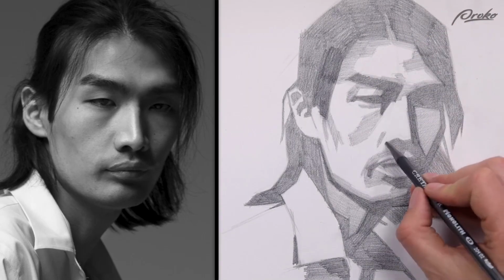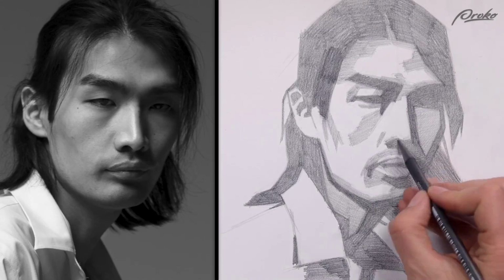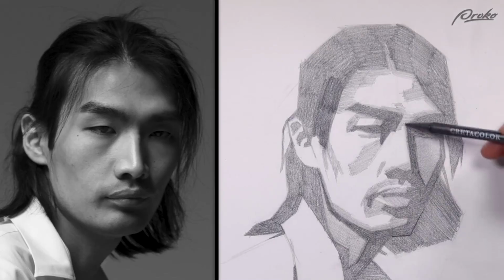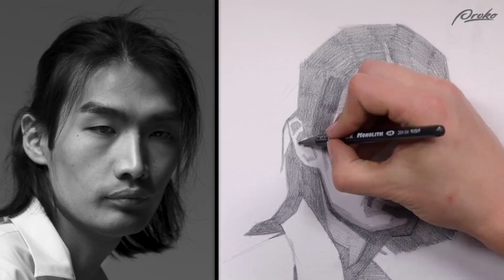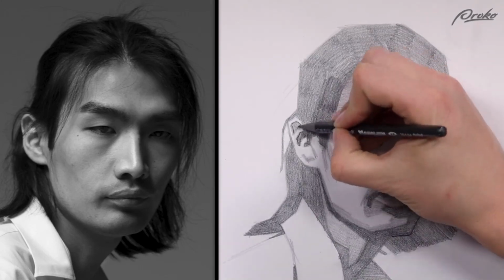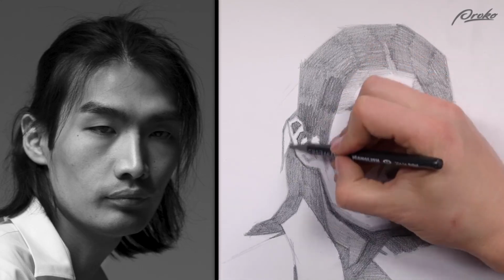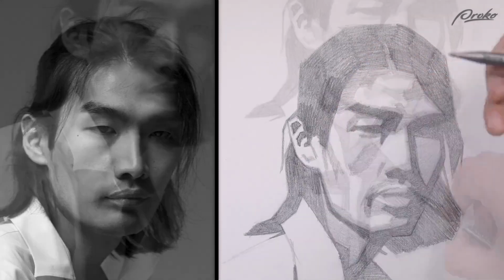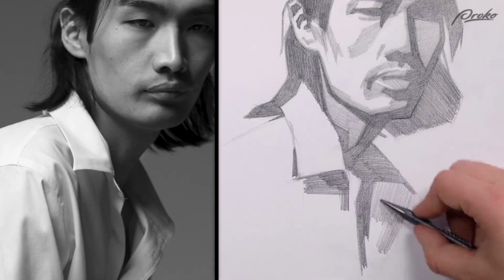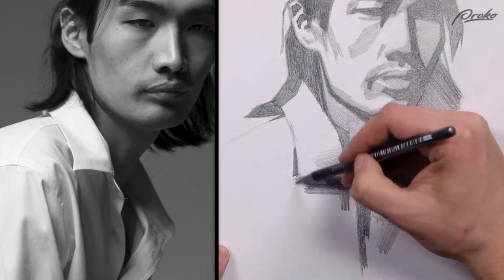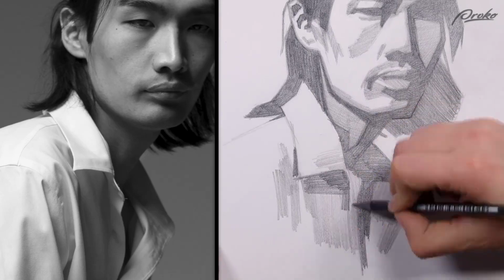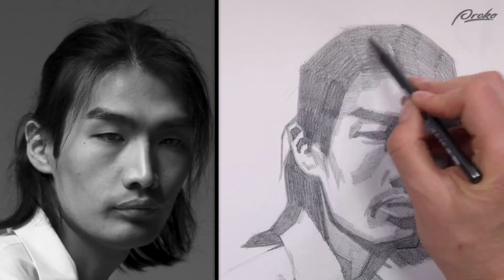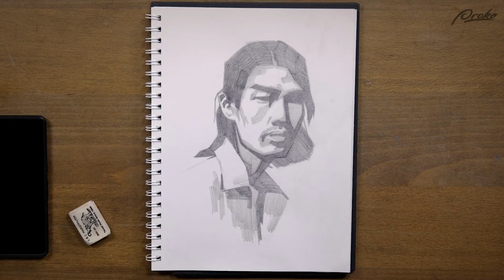And then same thing in the nose. A little bit of a transition right here. And right there as well. The bridge of the nose, probably the skinniest of the transitions, but it's there. Okay, and probably a little bit down here as well. But again, these are just little graphic shapes. I'm not following exactly what I'm seeing in the reference. Okay, so that's the third value.